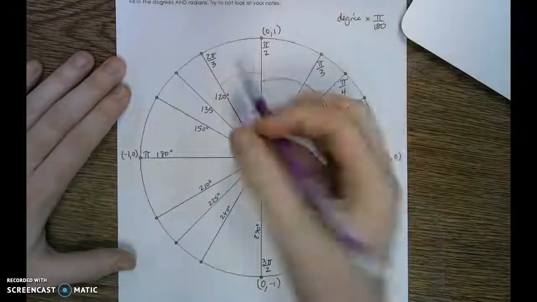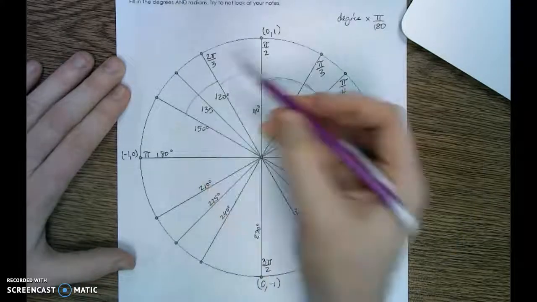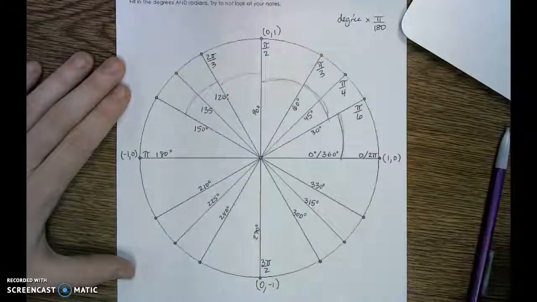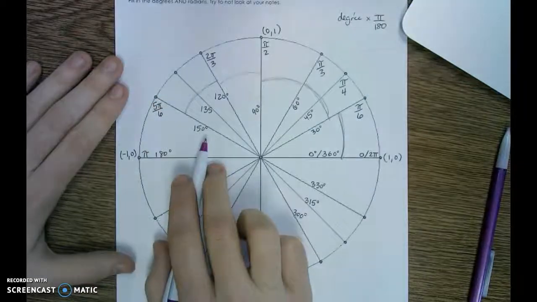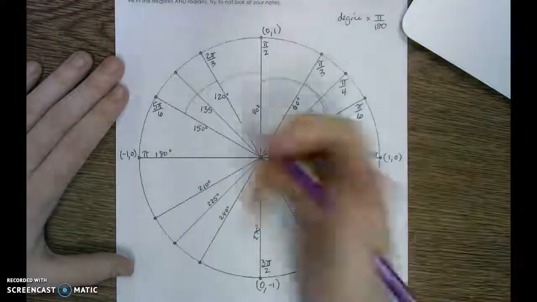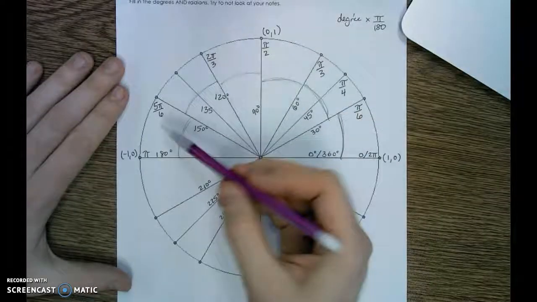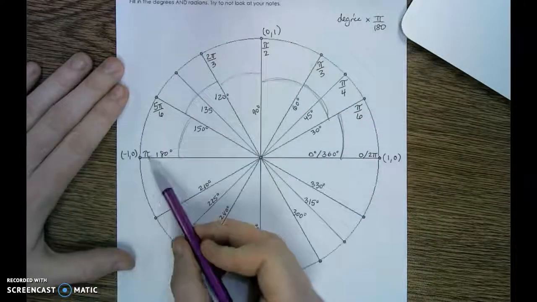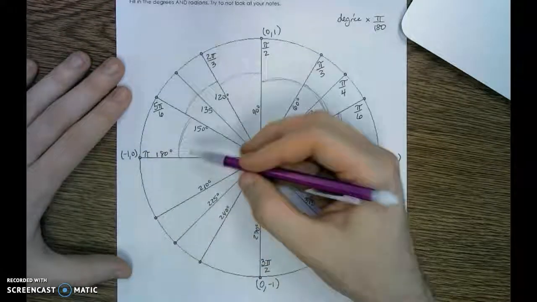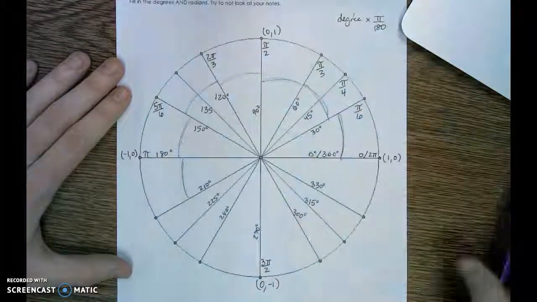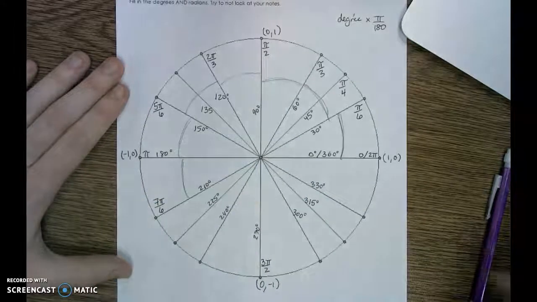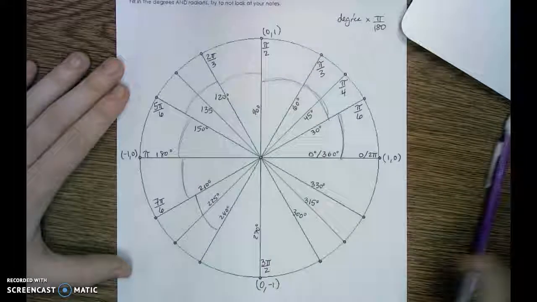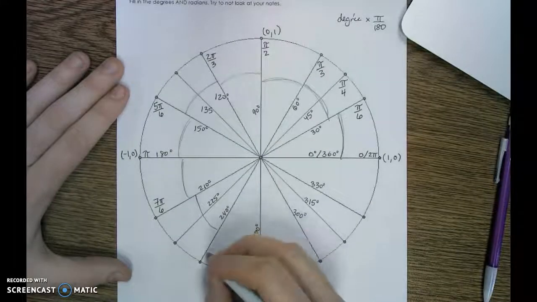If I go another 30 degrees, then I'm at 5 pi over 6. 5 pi over 6 is your 150. If I go another 30 degrees, then I'm at 6 pi over 6, and the 6 over 6 reduces to pi. If I go another 30 degrees, I'm at 7 pi over 6 for 210. If I go another 30, I'm at 8 pi over 6, which reduces to 4 pi over 3 for 240.